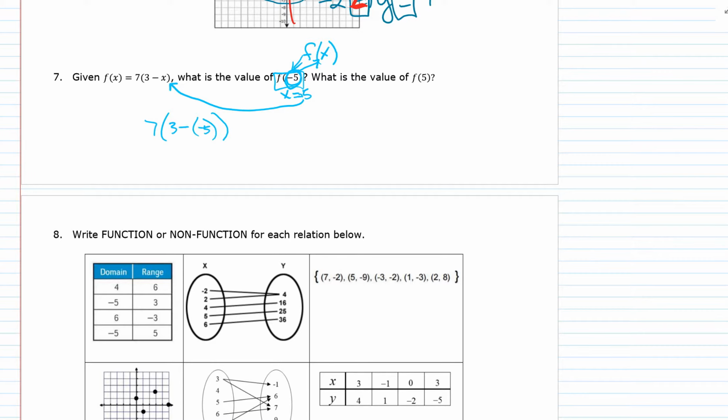What is minus negative? 2 negatives make a positive, so it's plus. So that's really 7 times 8, because 3 plus 5 is 8. And then 7 times 8 is equal to 56. That's the first one. Now they ask us to do it again. This time it's for f of 5.